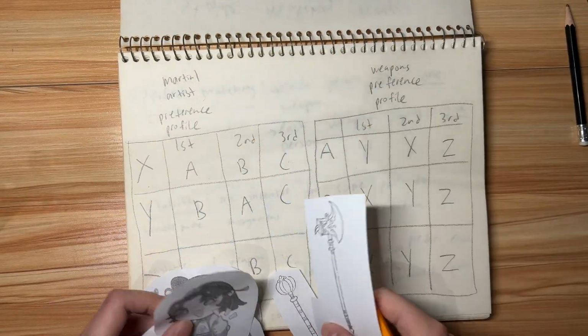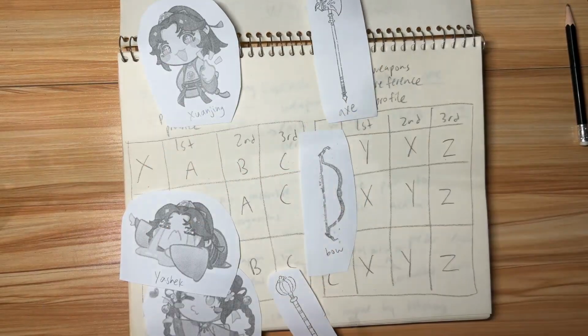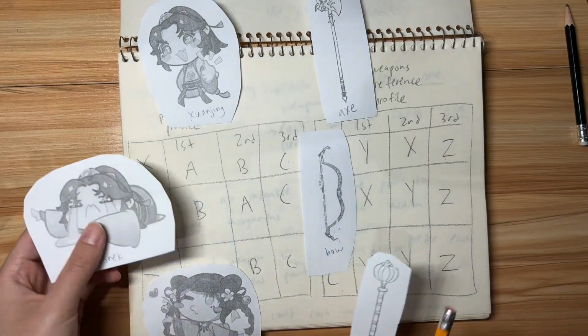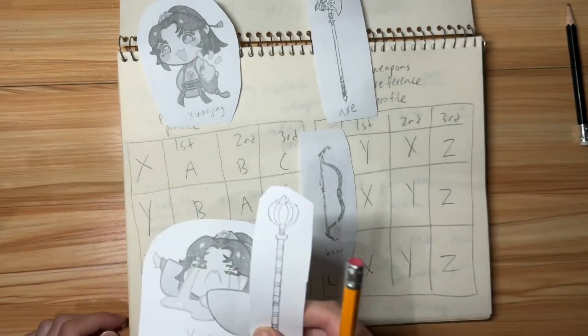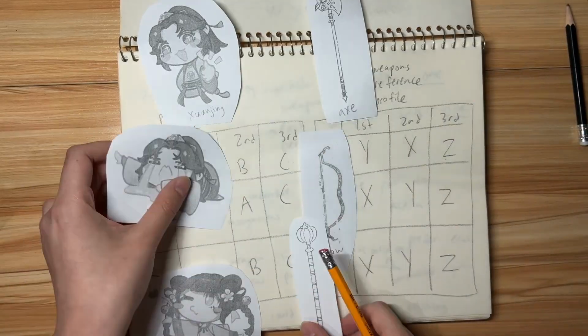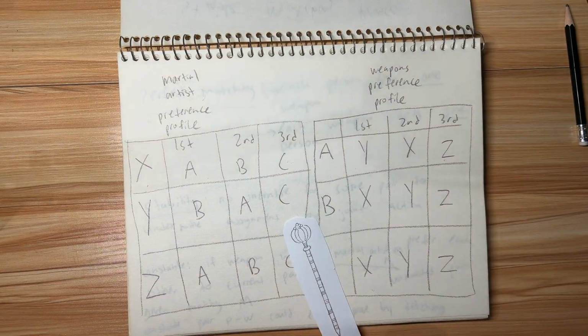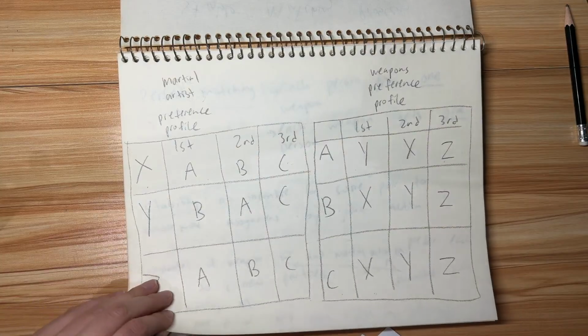All right, so to reiterate, a stable matching is basically when you pair all of them such that there are no unstable pairs. Unstable pairs meaning they'll run off together with each other. So that is my funky little example.